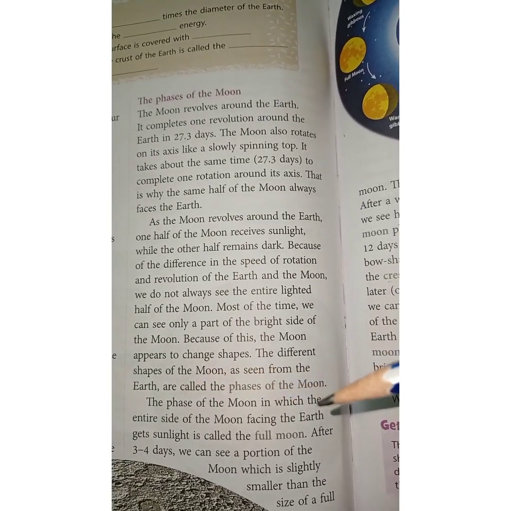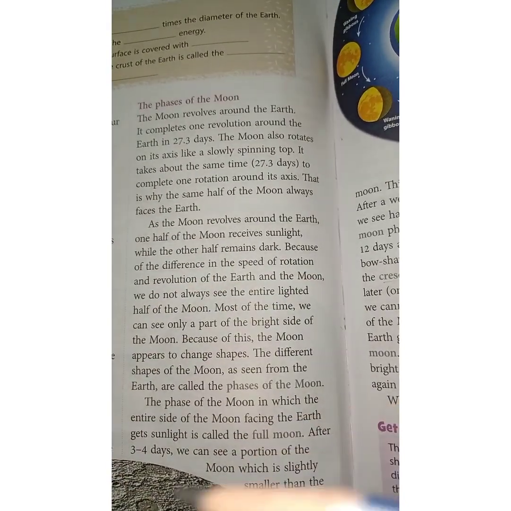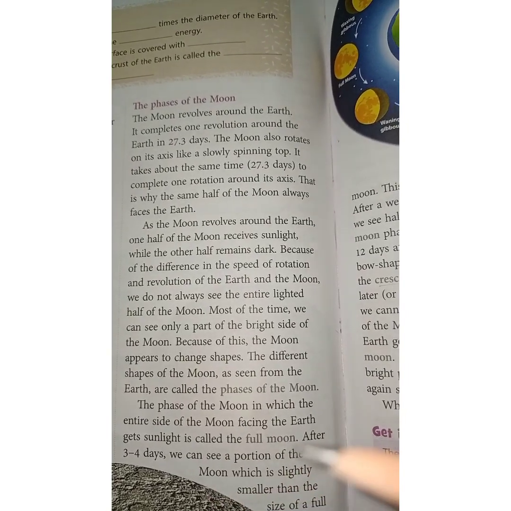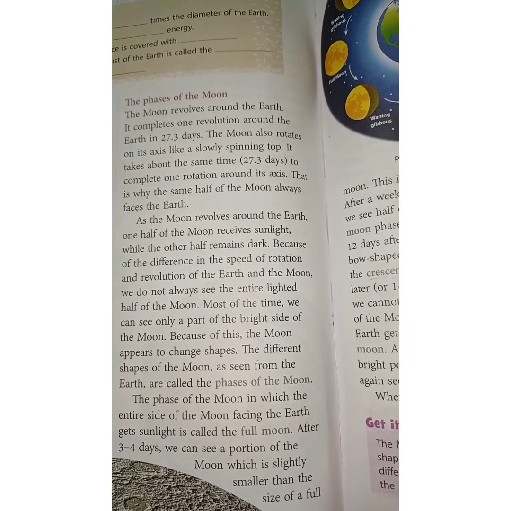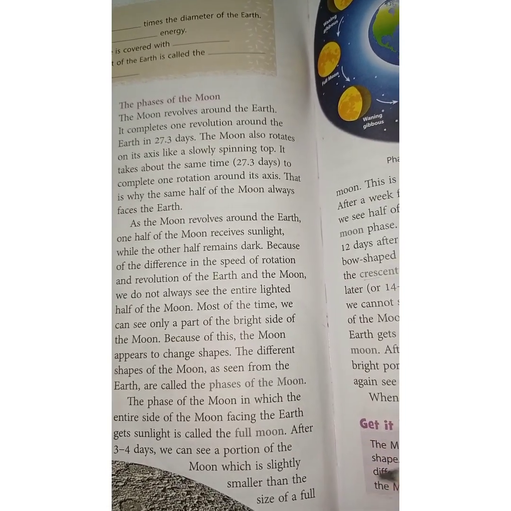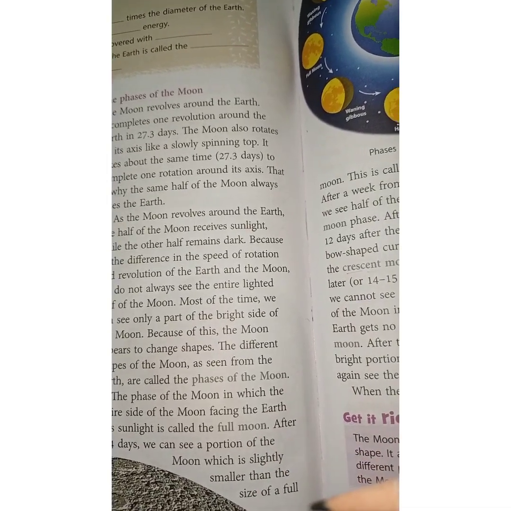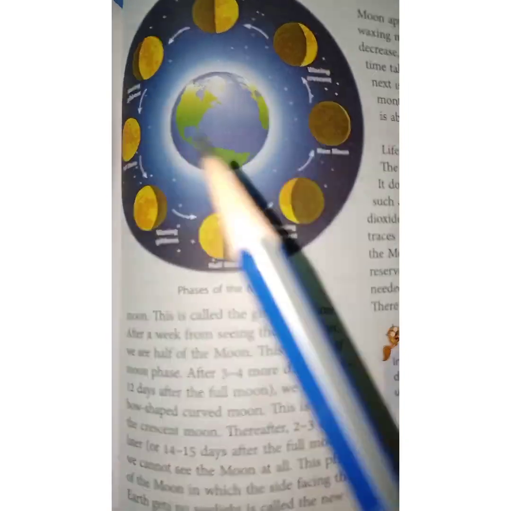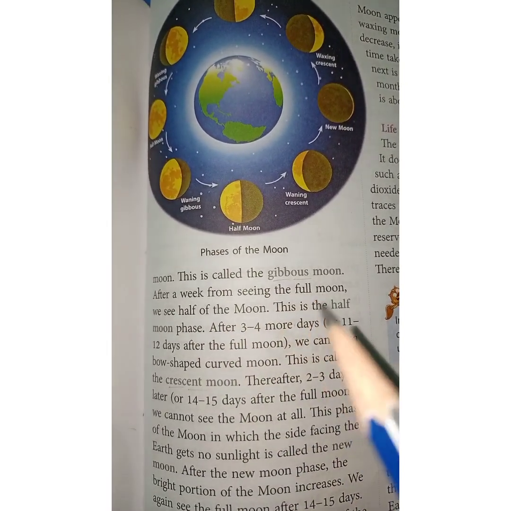So the phase of the moon in which the entire side of the moon facing the earth gets sunlight is called full moon. When the entire moon is getting the sunlight, that is the full moon. After 3-4 days, what we can see is a portion of the moon which is slightly smaller than the size of the full moon. So this is the full moon. As you can see, this is the full moon. This is called the gibbous moon.